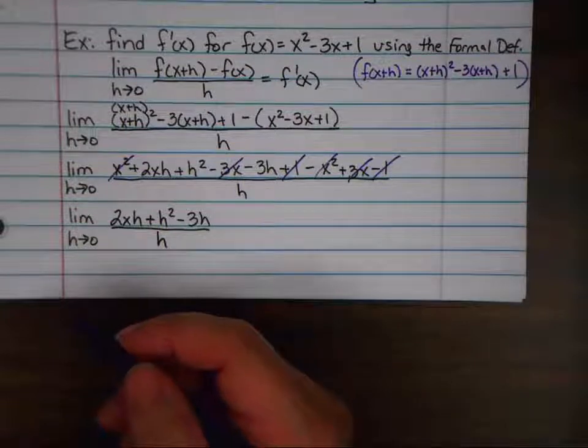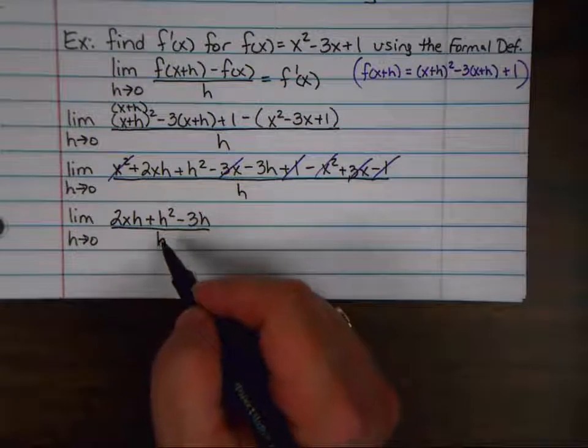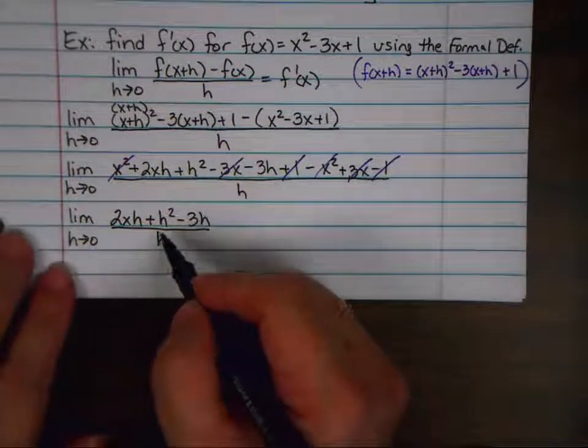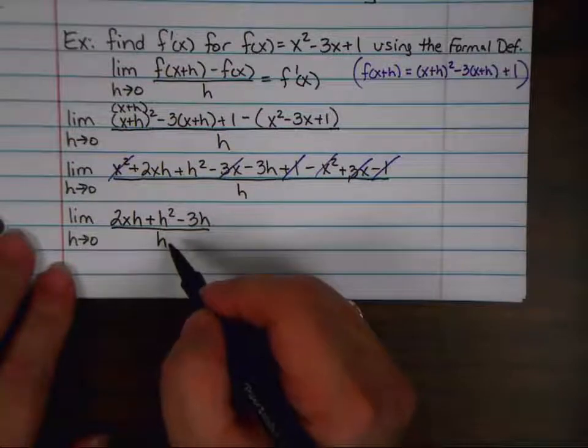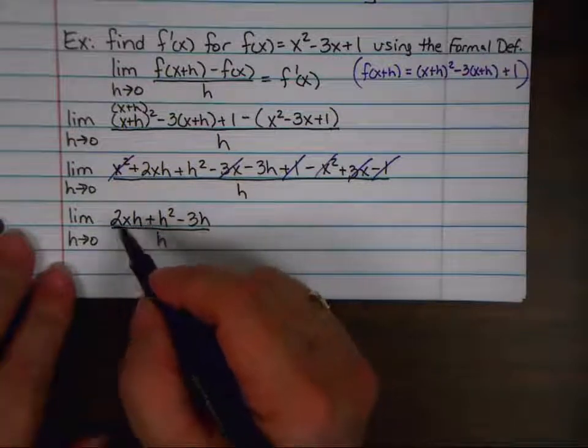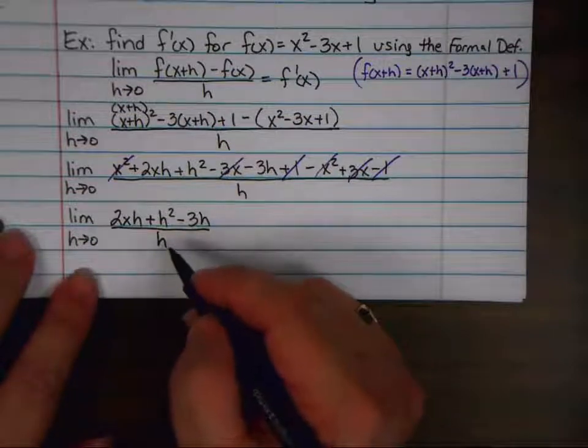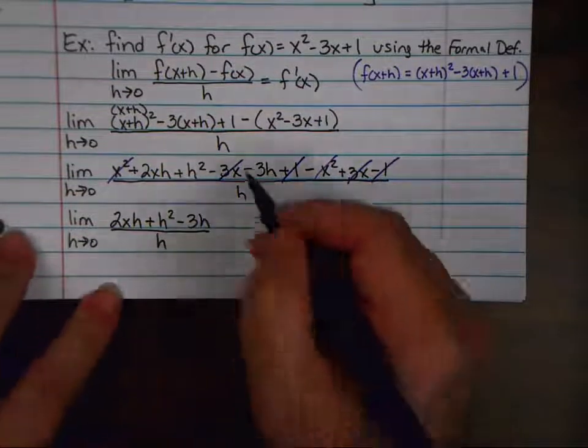Who knows what we can do next? Okay, I can cancel the bottom h, but I have to do it very carefully. I can't just say h goes into h squared. I can't just say h goes off of here. You have to factor the h out of the top in order to cancel it with the bottom. If you see plus signs, you've got to factor first.